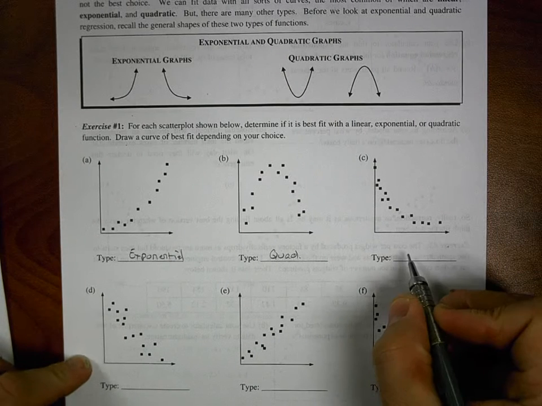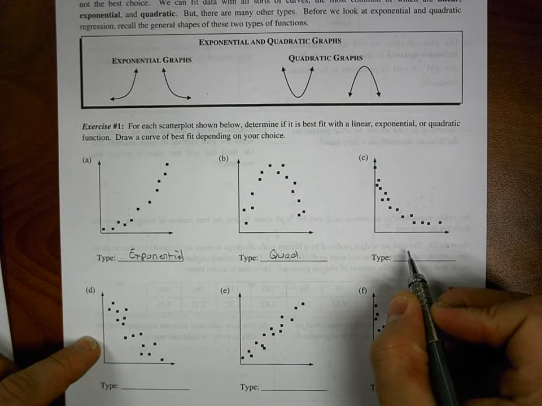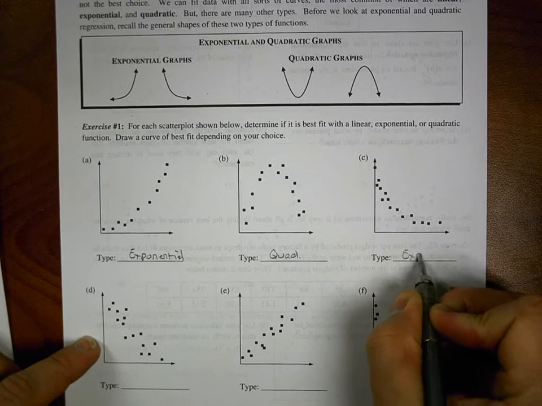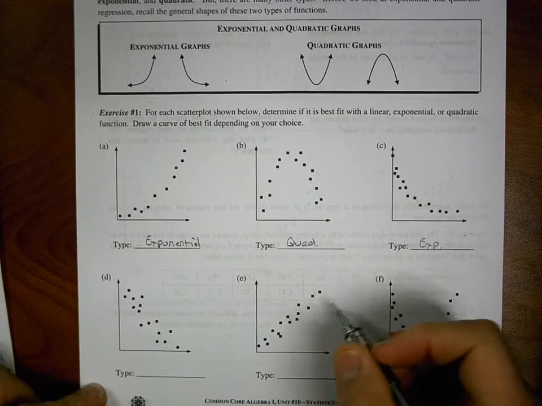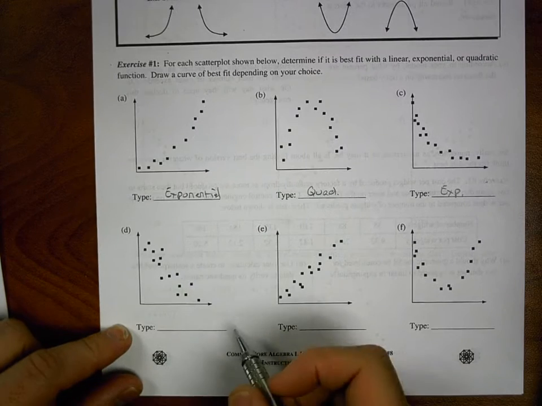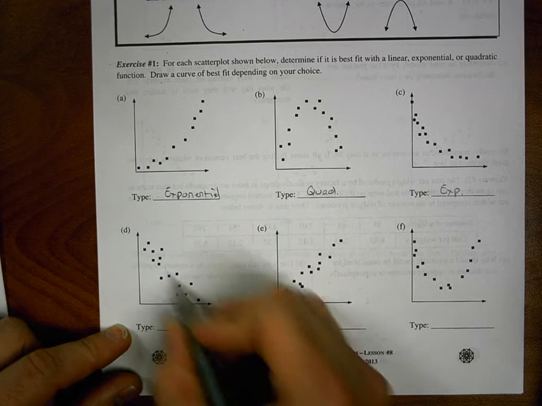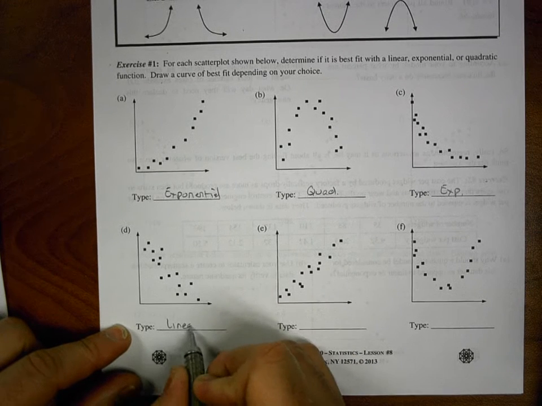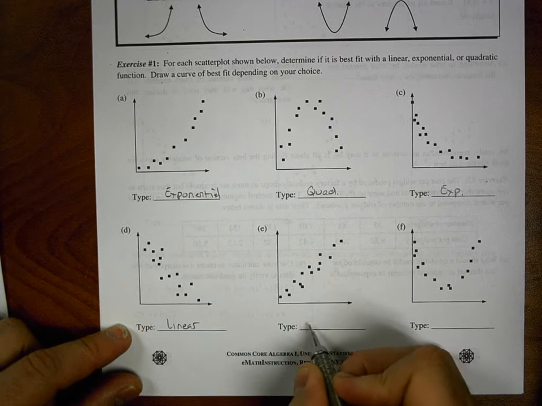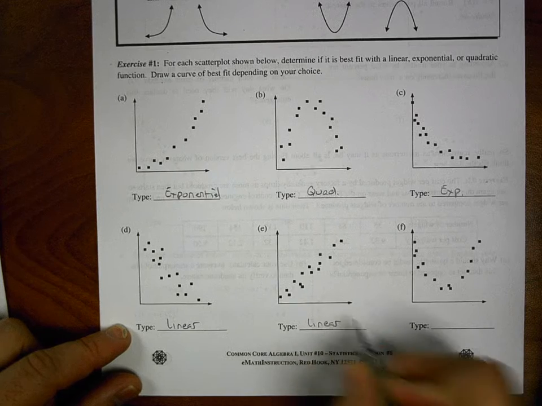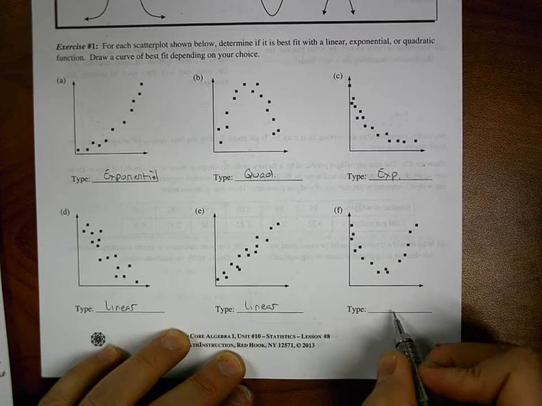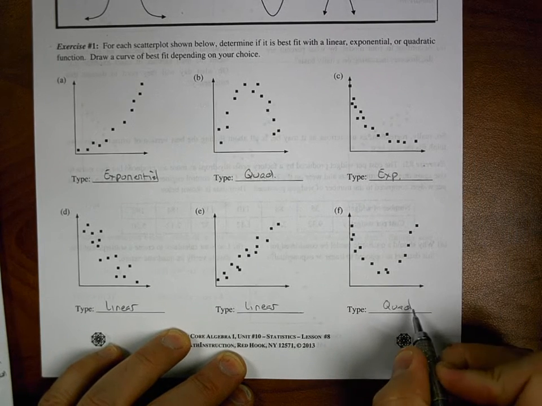Okay, and this one is a, what type? Exponential. Exponential decay. What about D? Linear. Linear, looks more like a line, so linear. What about E? Linear. What about F? Quadratic. Quadratic. There we go.